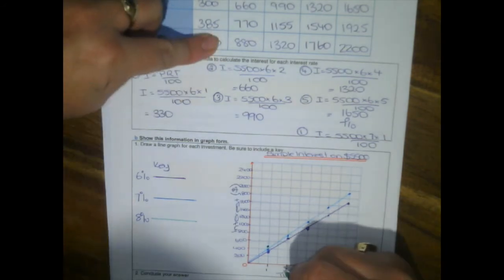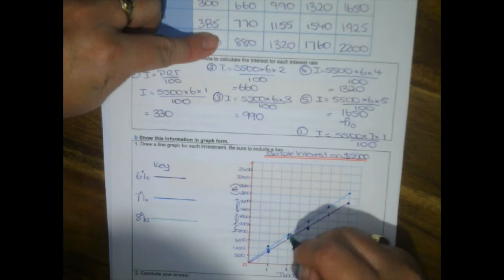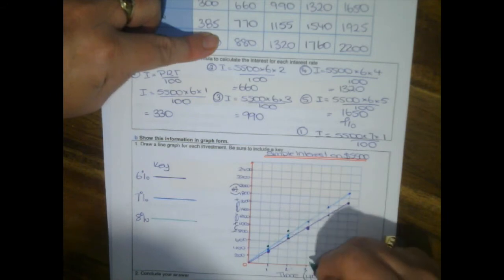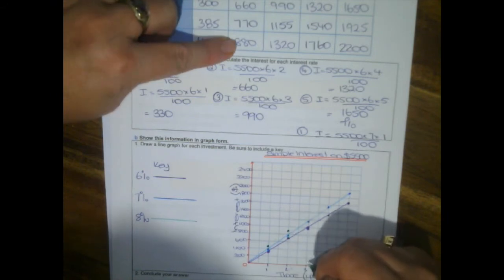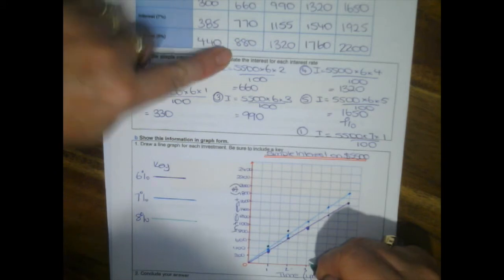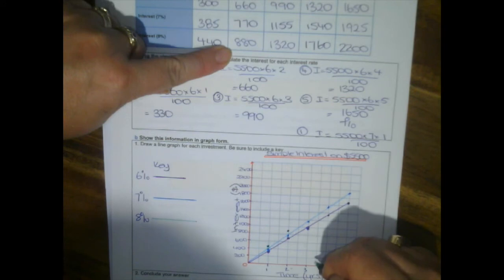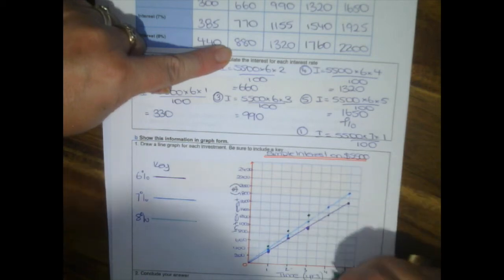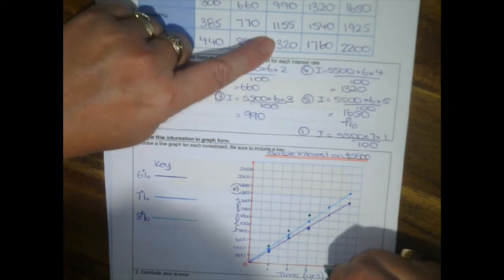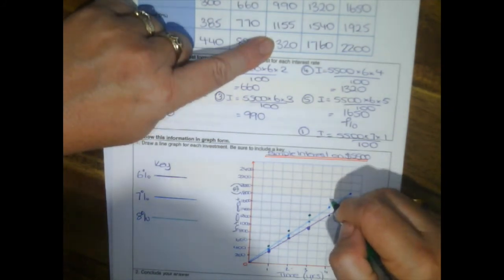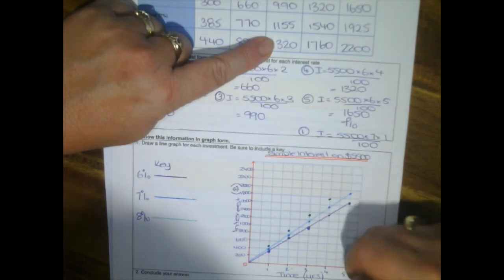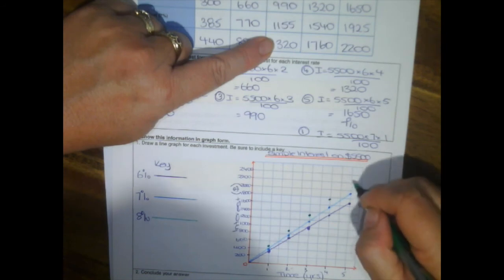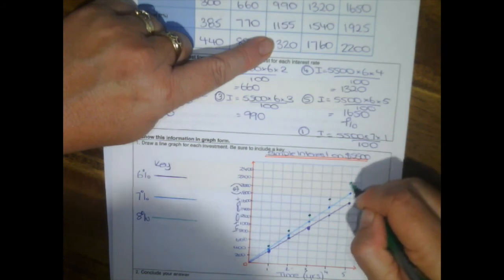The next one, 880, about there. 1320, which is about there. 4 years, 1760, which would be about there, and 5 years, 2200, which is exactly there.